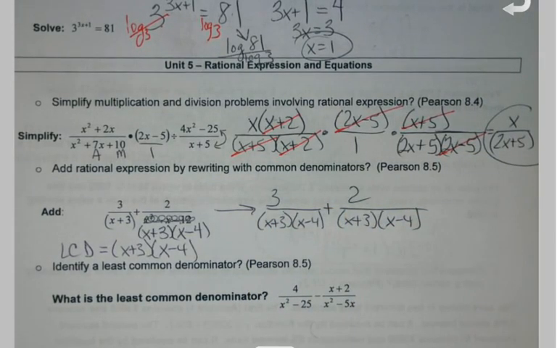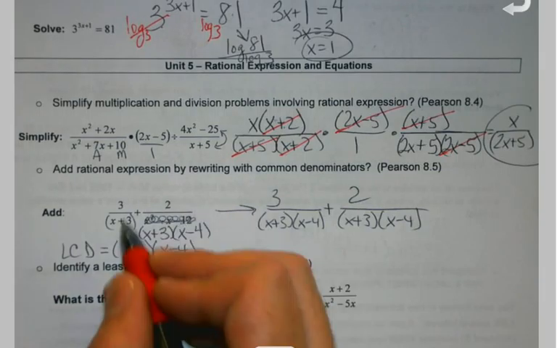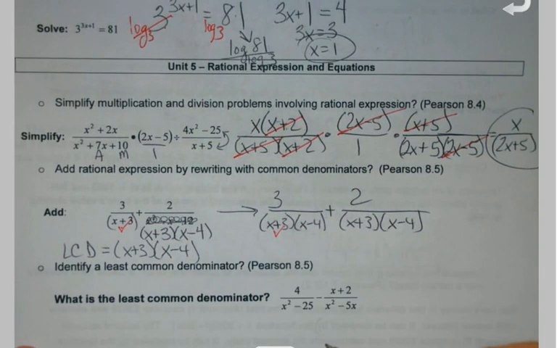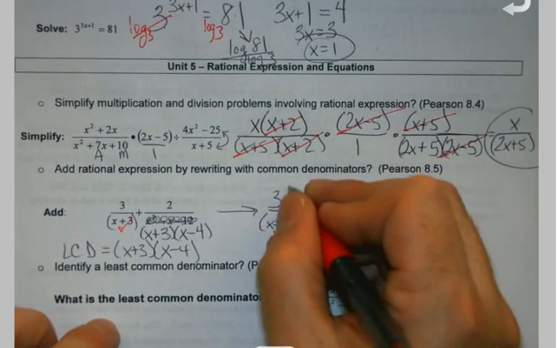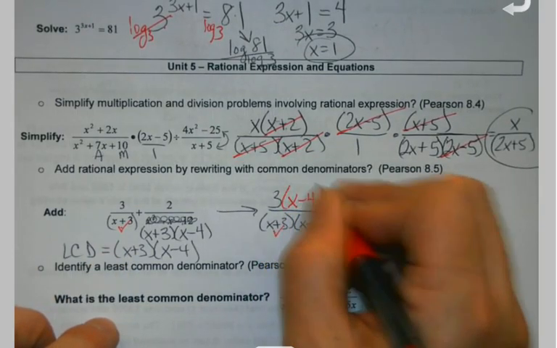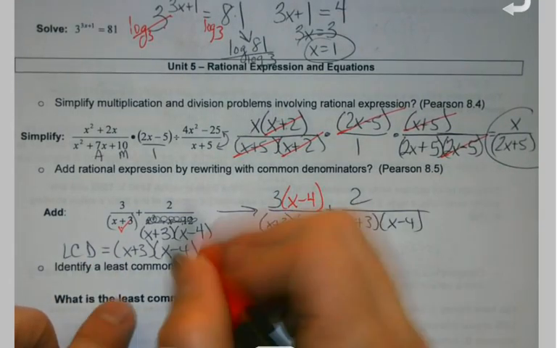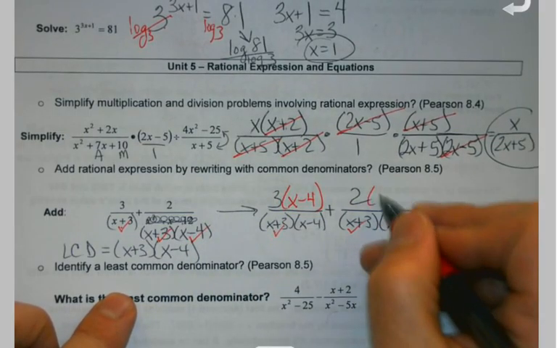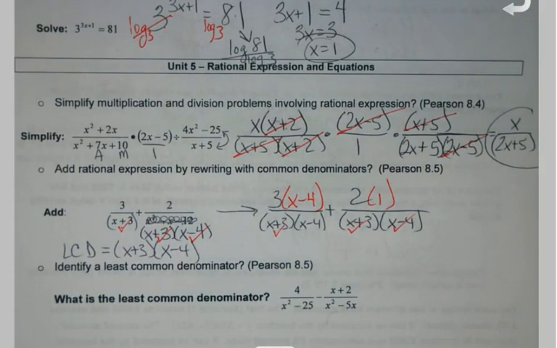And remember how we used to do this. We said, oh yeah, old to new. Check off what you have. Whatever doesn't get checked off, I need up in the numerator. And if everything checks off, I really don't need anything, but I guess I can put a 1 in there. And I've done the hard part.